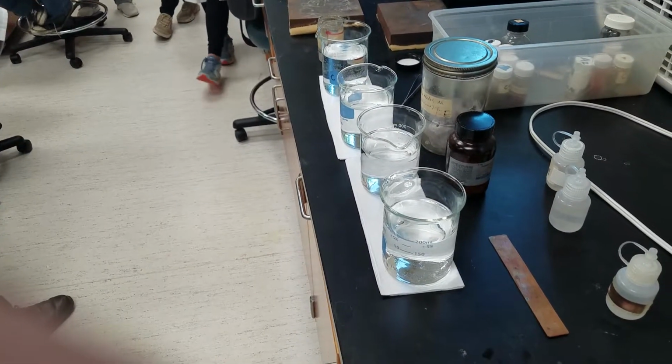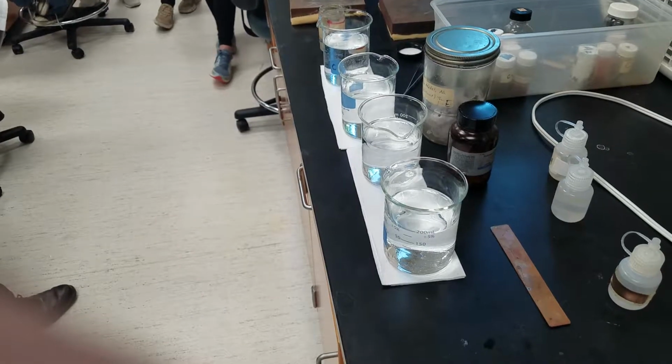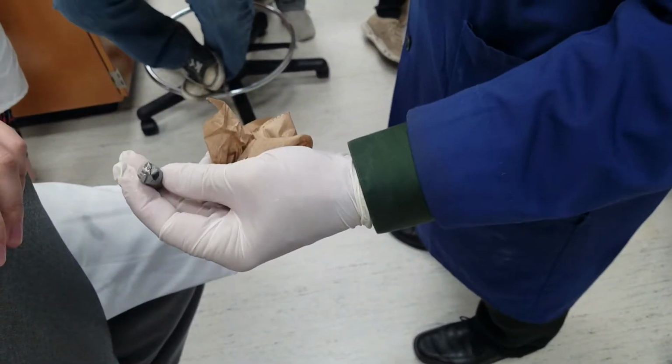So if I cut some of this off, now we've got a fresh cut. And what do you notice about the lithium? Lithium's a metal, isn't it? And so we have the lithium, the metal look to it.